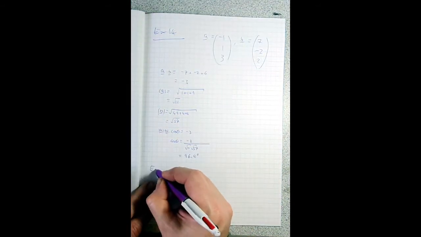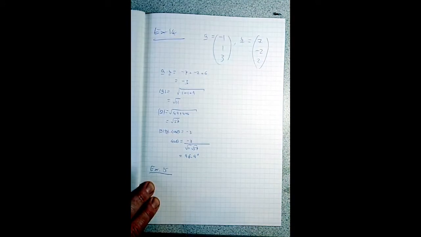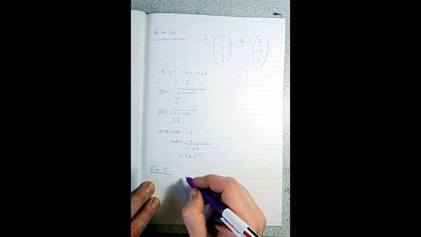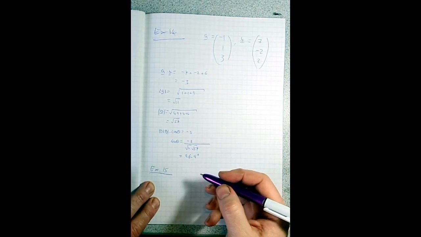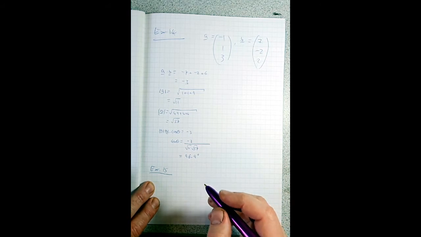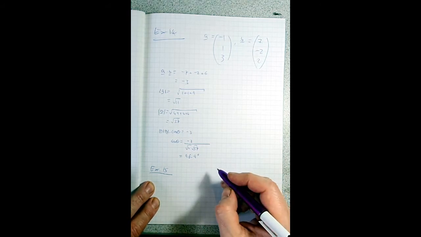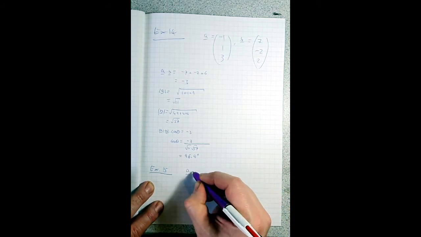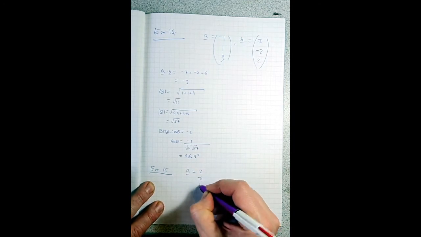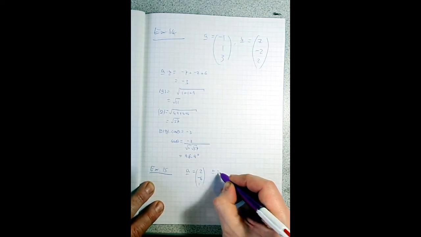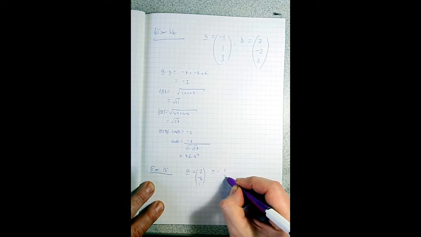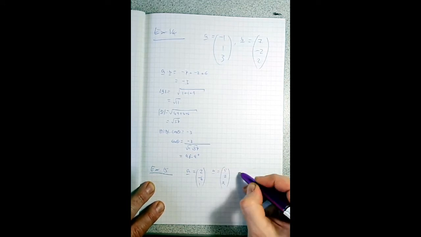Okay, example 15. Given that they're perpendicular, find the value of lambda. So perpendicular, remember, means they have a dot product of 0. A is 2, minus 6, 1. B is 5, 2, lambda.